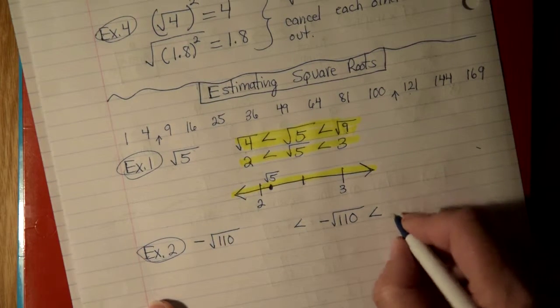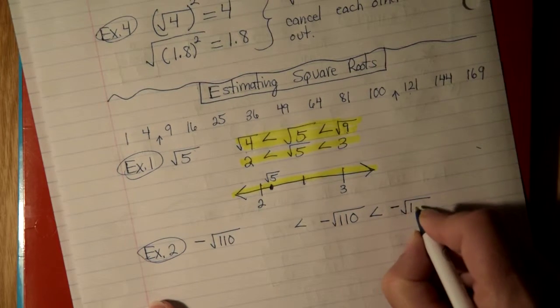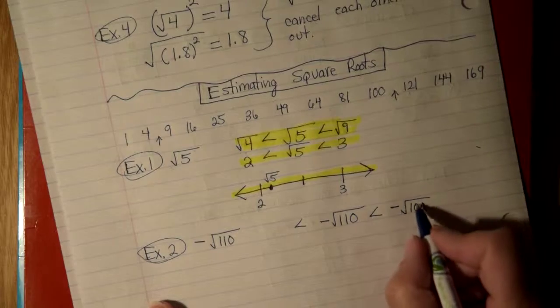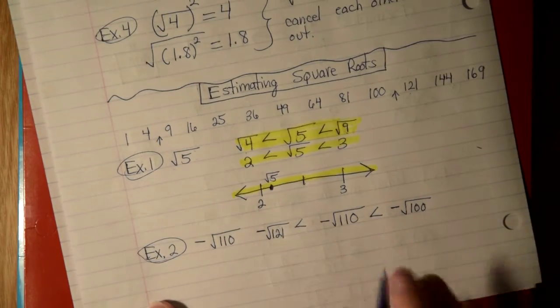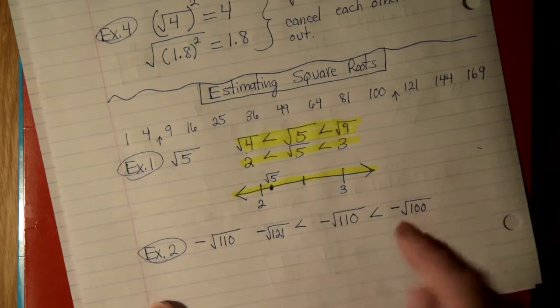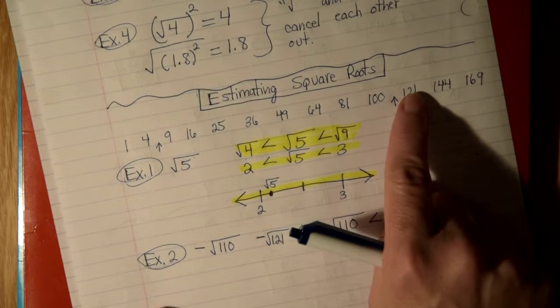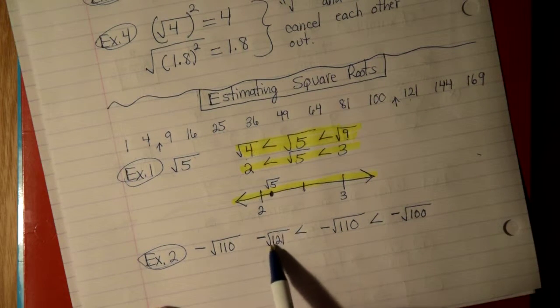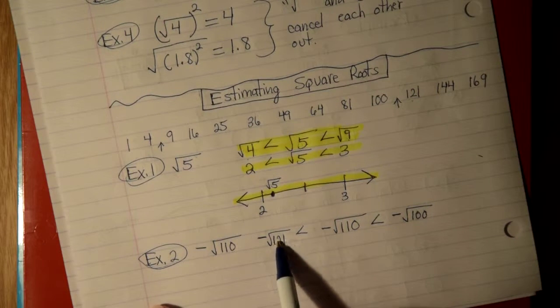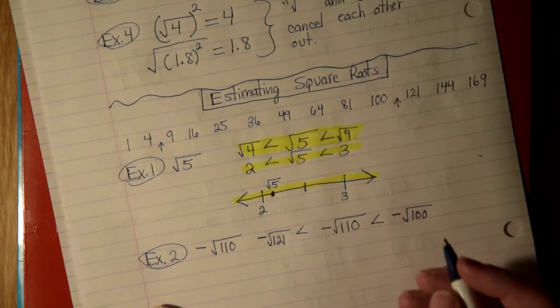So I need to put negative square root of 100 as the bigger number and negative square root of 121 as the smaller. You switch these two, the two that are around your number. You've got to reverse the order because on a number line, the bigger negative number, the bigger absolute value as a negative, is actually smaller.